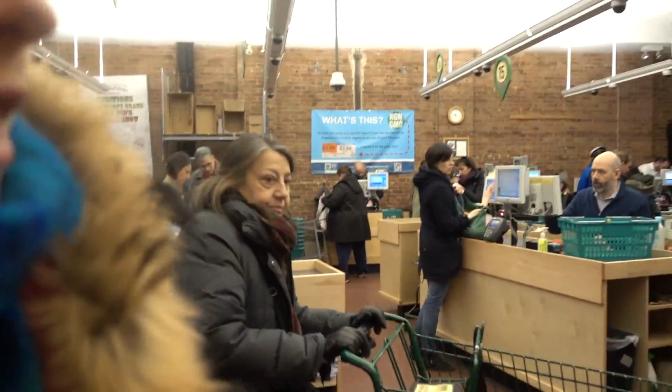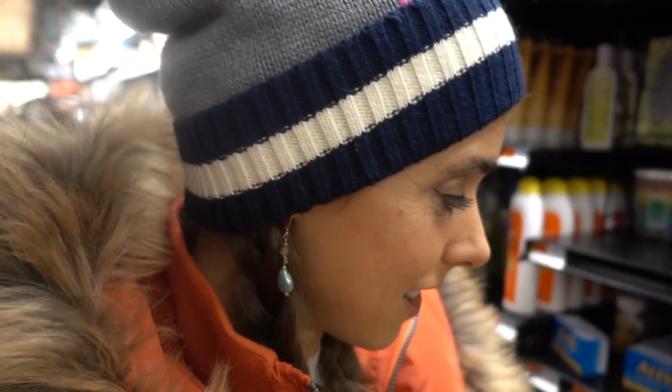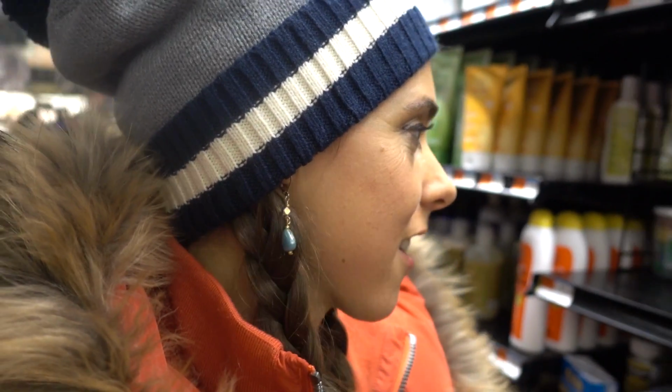We're at the co-op. Yay! Now I need to take off all my gazillion layers. First stop is, guess, sauerkraut. So tomorrow Robin's coming over, we're making sauerkraut. That's exciting. Star Wars duct tape. Oh my goodness. I have to get some.